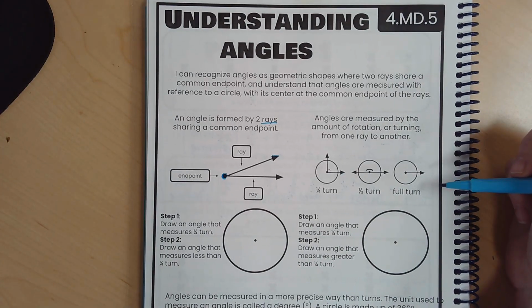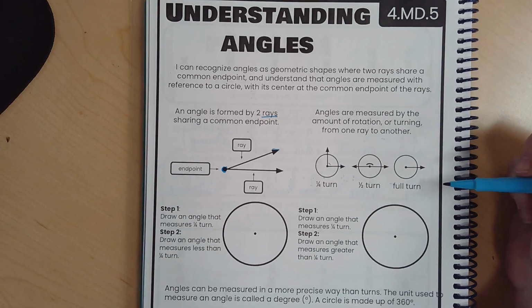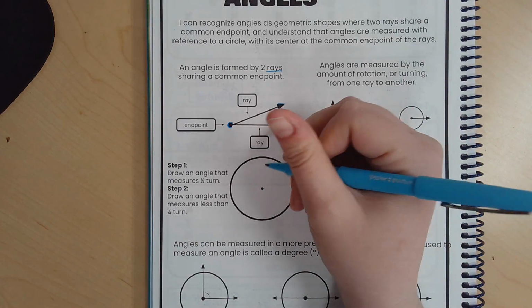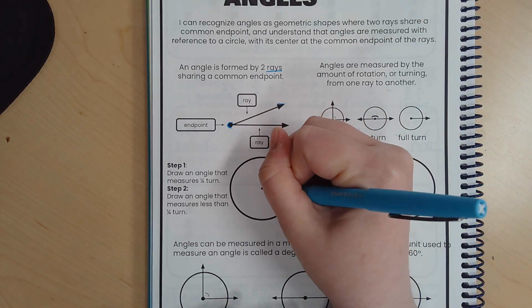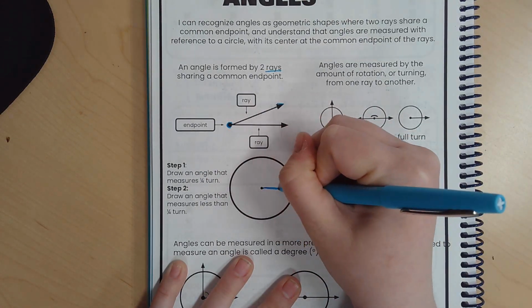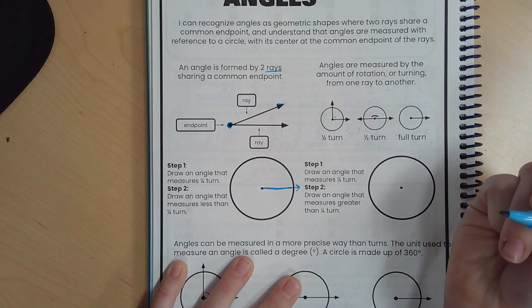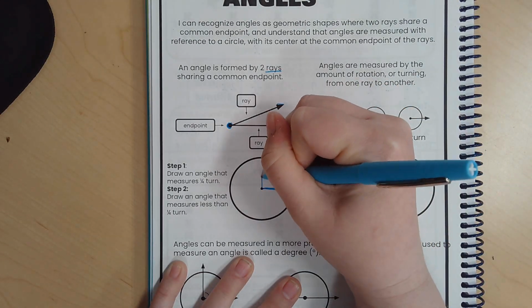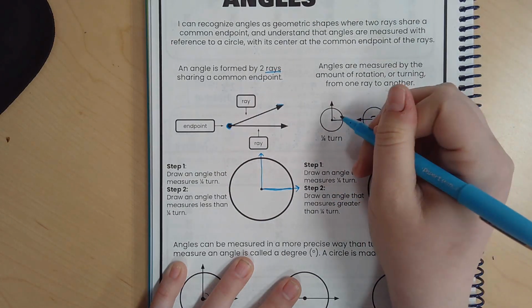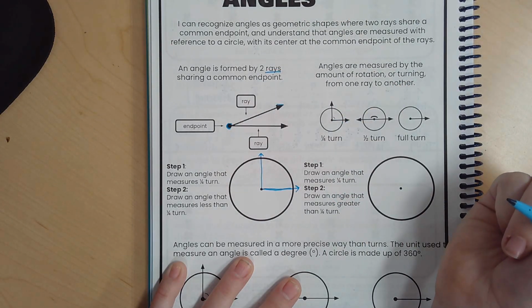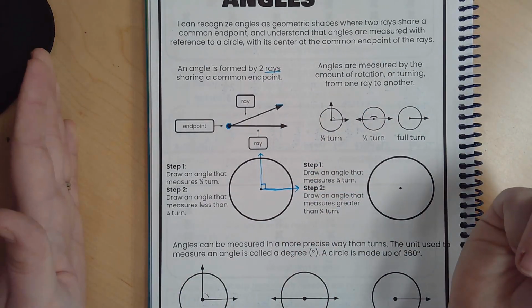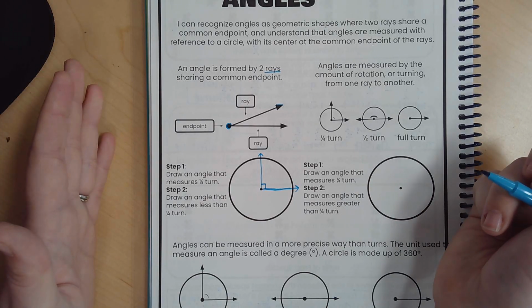So here, if we want to draw an angle that measures 1/4 of a turn, we would start with our flat one, like this, and you can see they go all the way out, okay? If it's 1/4 of a turn, it's going to go straight up. And you can see there's a little shape right there, because this would be a 90-degree angle, a right angle, which we'll talk more about later, and you should have some knowledge of from 3rd grade, okay?